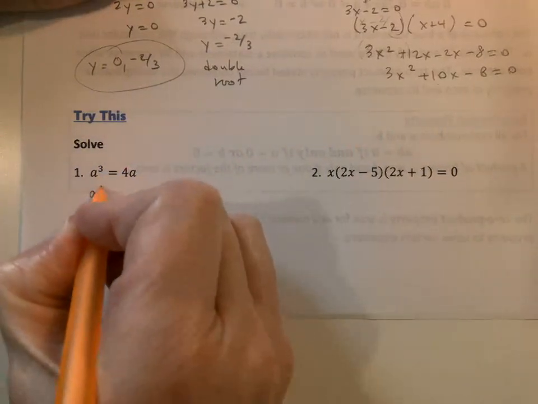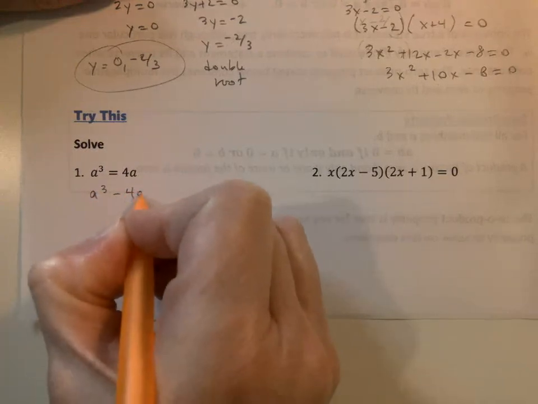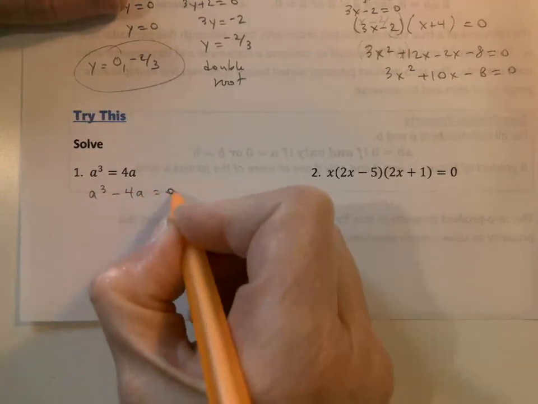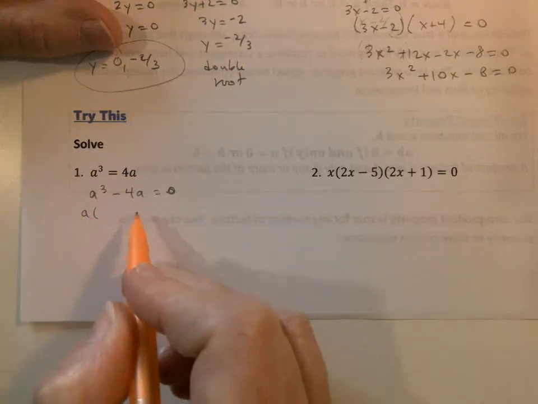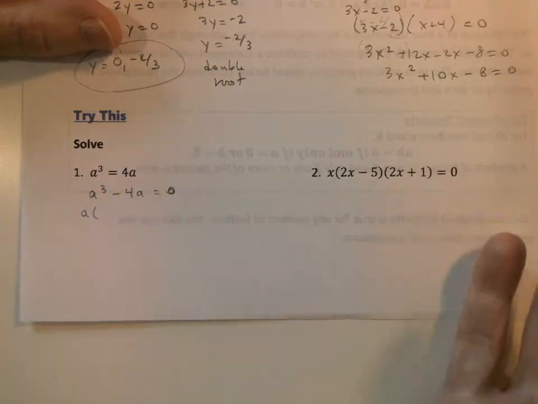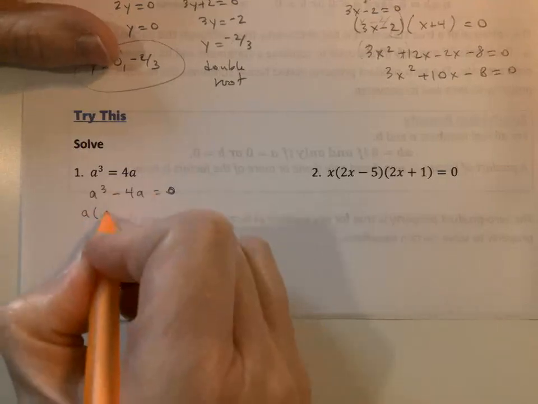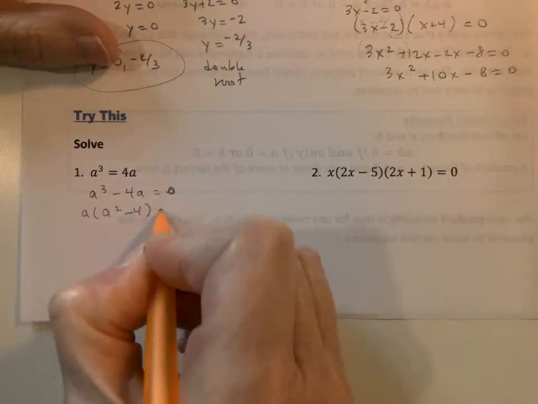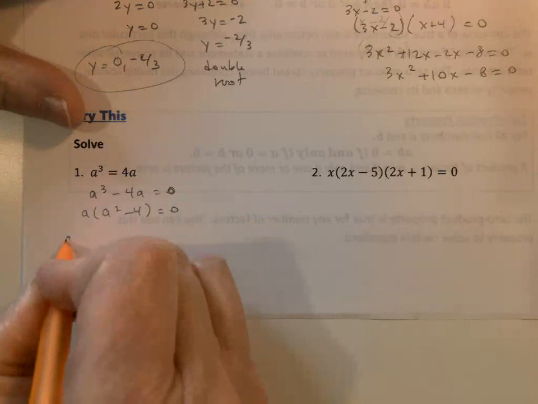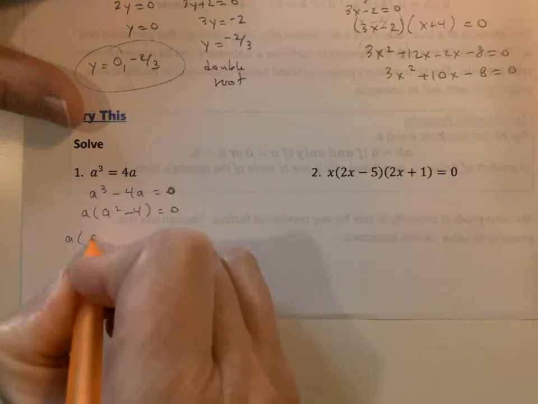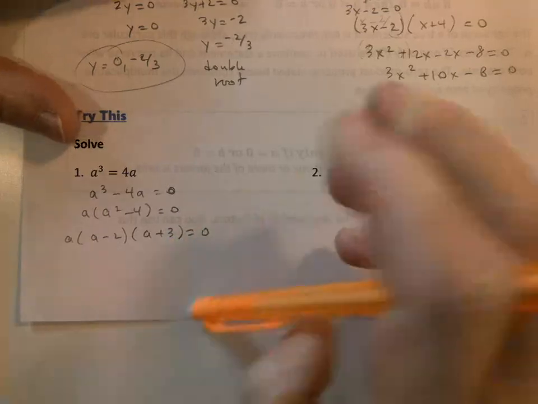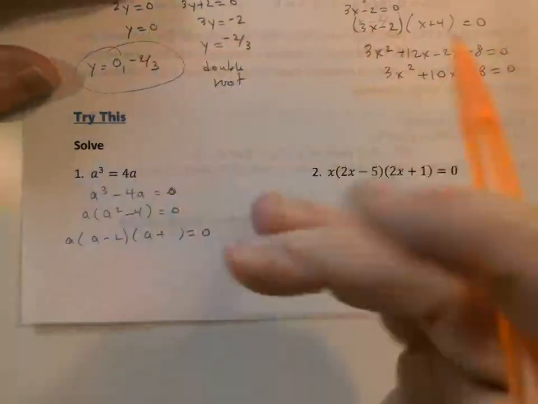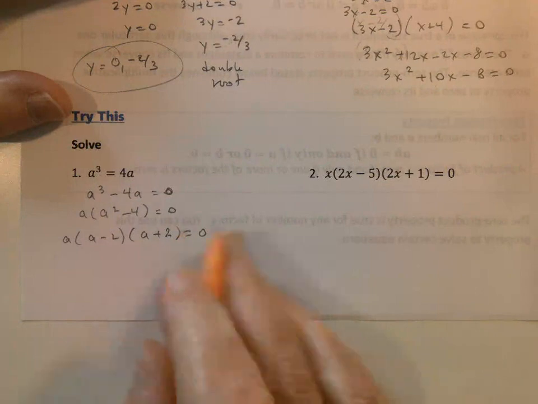What I'm going to do is I'm going to take a cubed minus 4a is equal to 0. And then I'm going to factor out my a. So I'm not really getting rid of it. If I just divide both sides by a, I've gotten rid of it. Here I haven't gotten rid of it. I've just moved it out. Now I have the difference of two squares. And it's going to factor like this. Except that's not going to be a 3, it's going to be a 2. See how I now have my 3 factors?